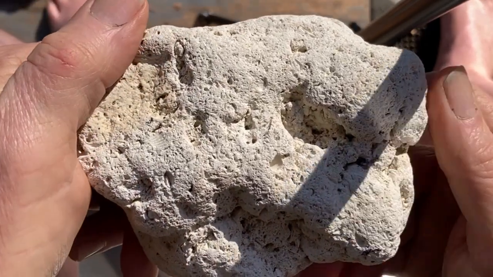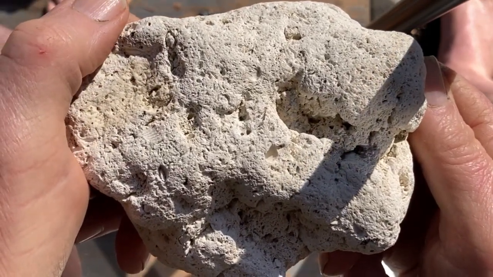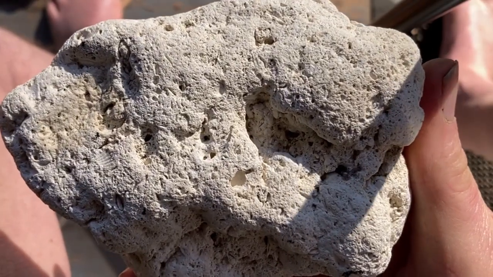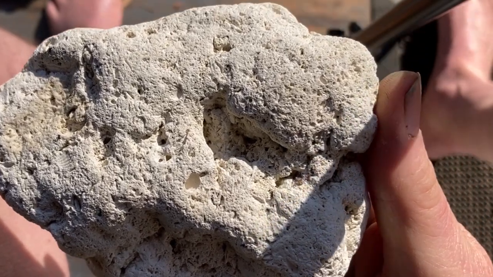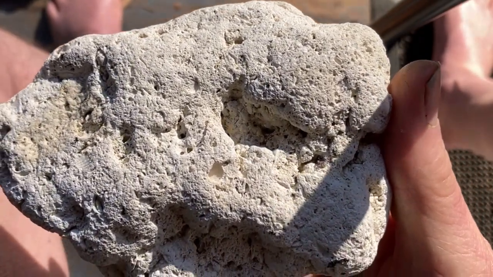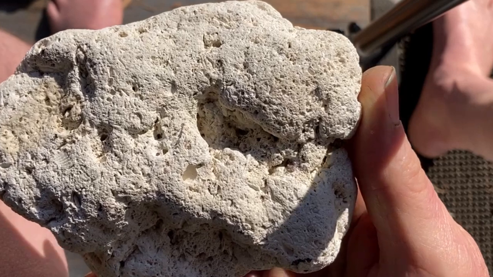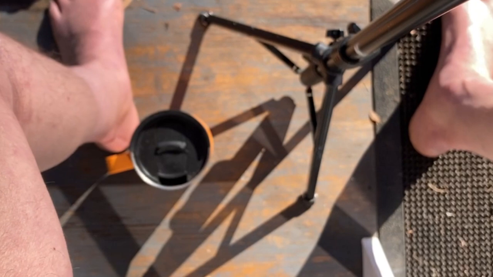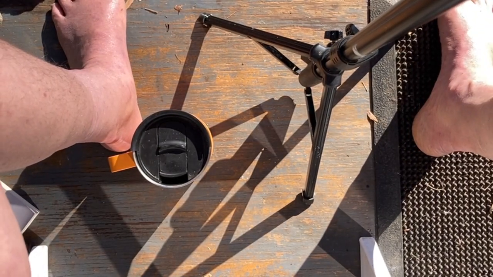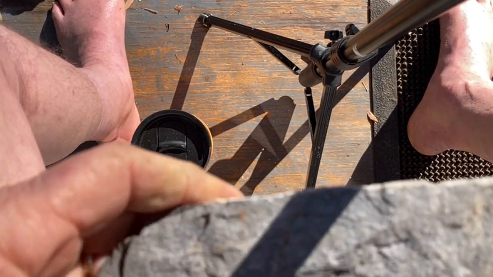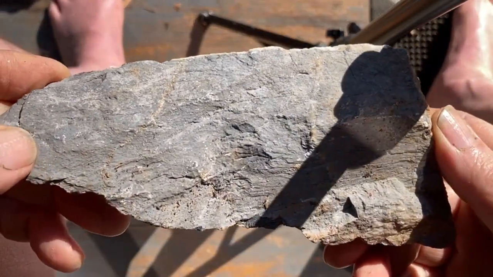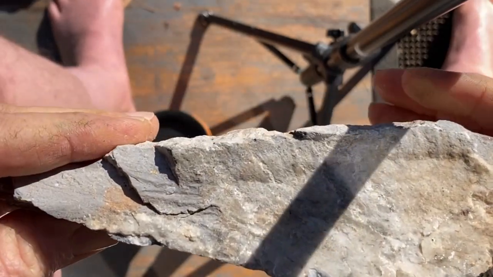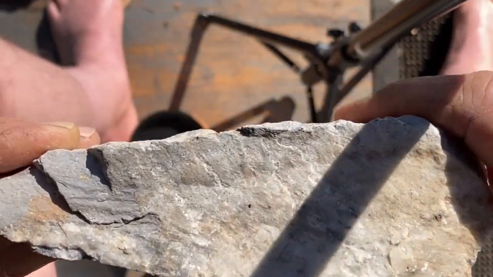Okay, this came from the coastal plain of Georgia, inside a mine that mines limestone to use in concrete. So let's see what this is going to turn into eventually. It's going to kind of look like this, grayish with some white streaks. Let's test that with the acid.